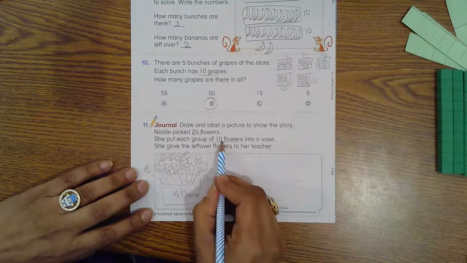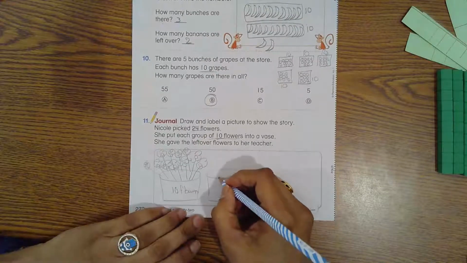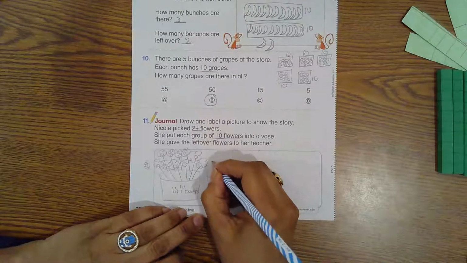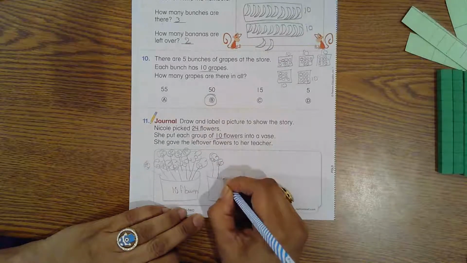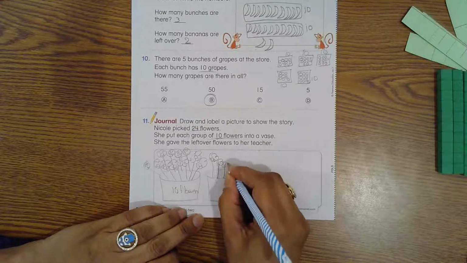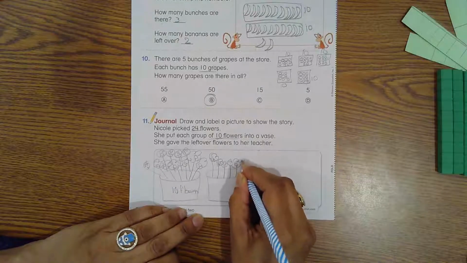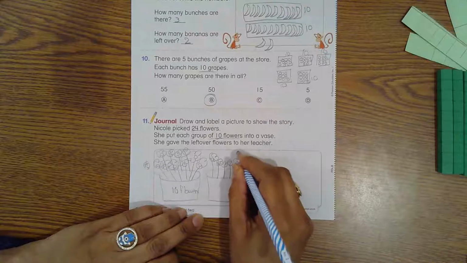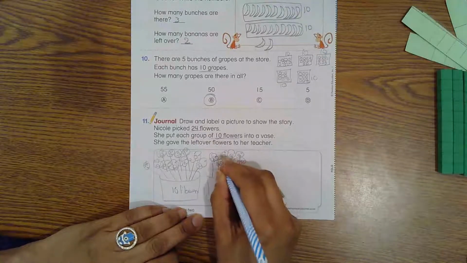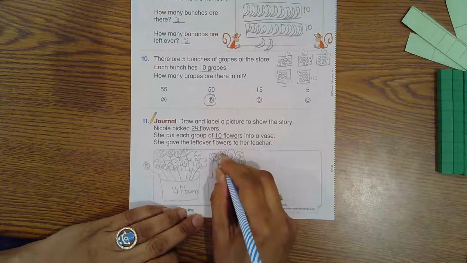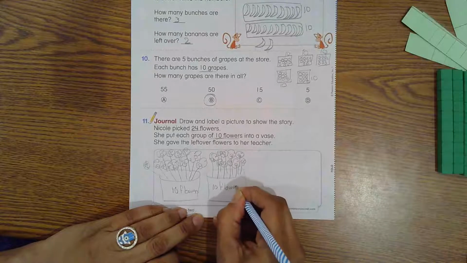Okay, so they said there are 10 flowers in each vase. Now the second one. 1, 2, 3, 4, 5, 6, 7, 8, 9, 10. And we have 10 flowers in this vase.